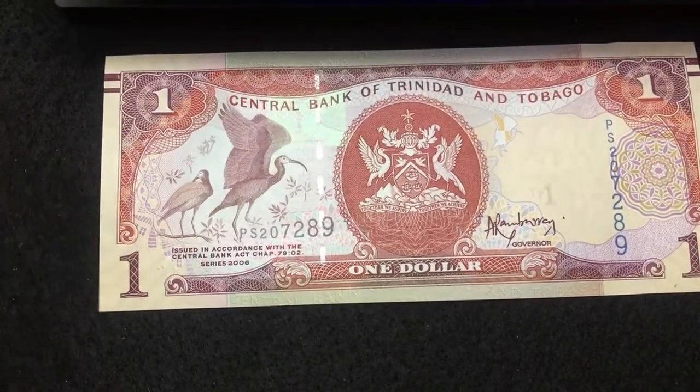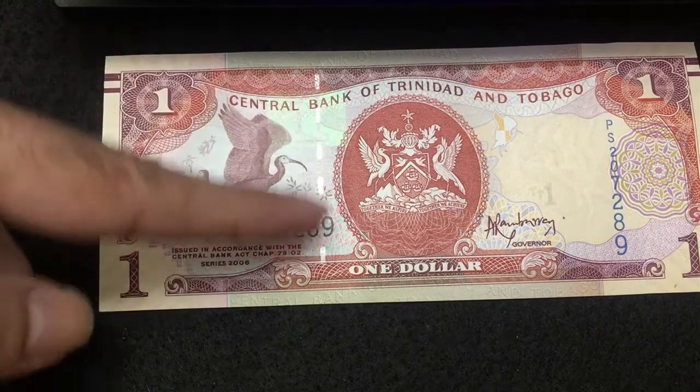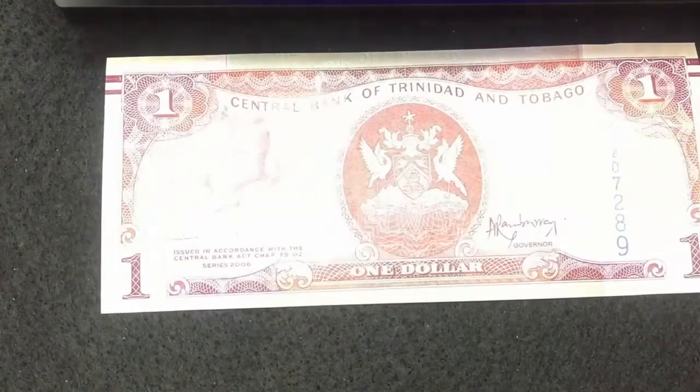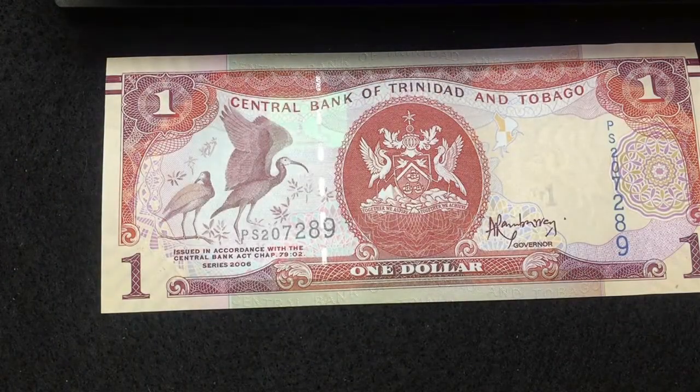This is $1 Trinidad and Tobago without UV light. I can see silver lining is getting reflected here without UV light. Let's put it under the UV light now. Number 1 is getting reflected in one square on the front side of $1 bill of Trinidad and Tobago. Let's check the back side of this bill.